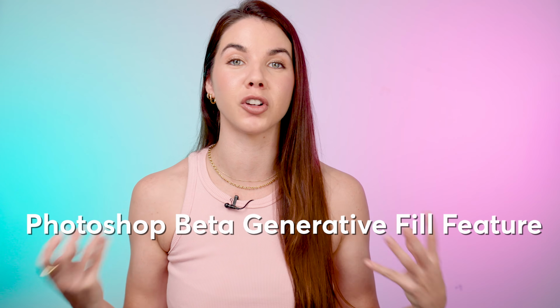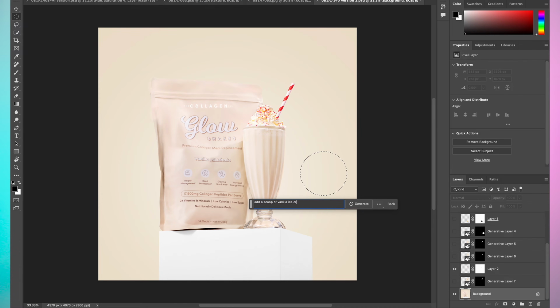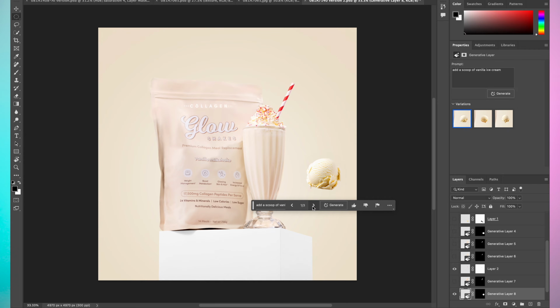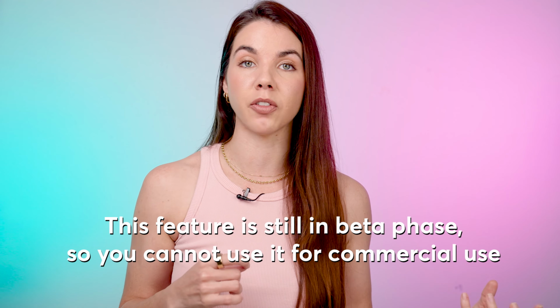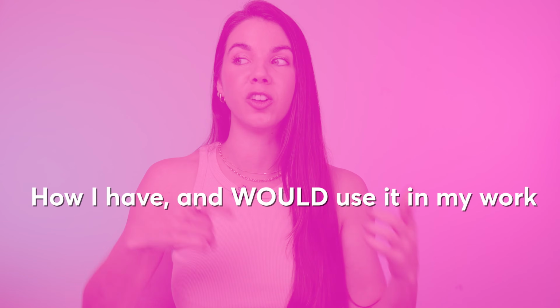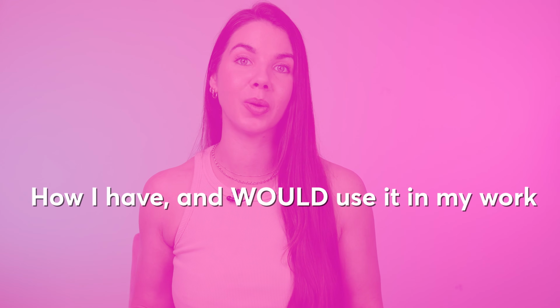So I tried out the new Photoshop Beta Generative Fill feature, and holy moly, it is absolutely wild what it can do now, and I can only imagine where this feature is going to be in 6 to 12 months' time. Now, keep in mind this feature is still in beta, so you cannot use it for commercial use, but it is designed for commercial use. So once we're out of beta, we can all go ham on it.